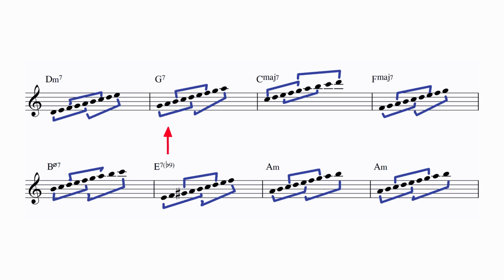On the G7, on the C major, on the F major, on the B half diminished, on the E7 flat 9, A minor, and of course there are definitely overlapping intervals, but the system is pretty clear.